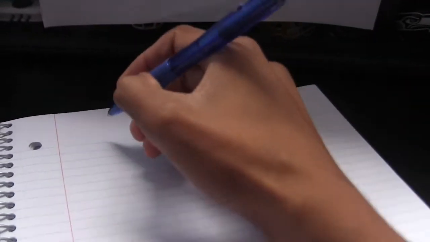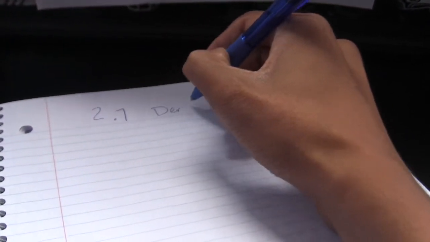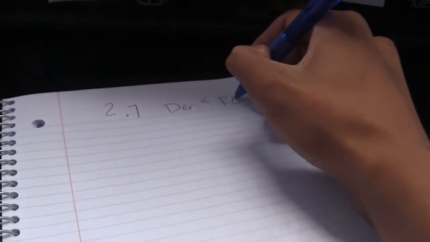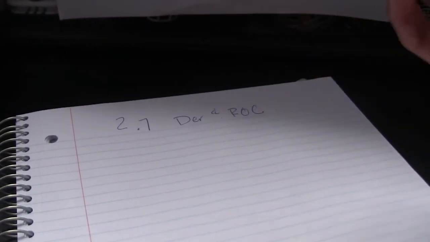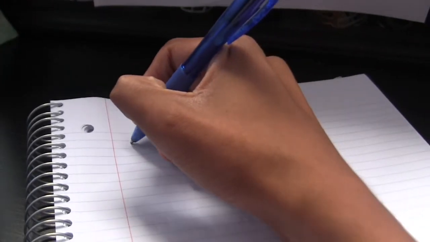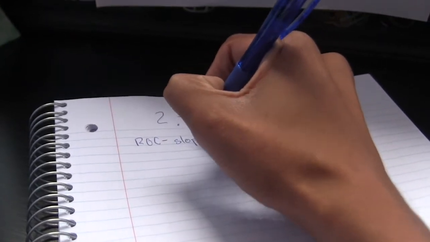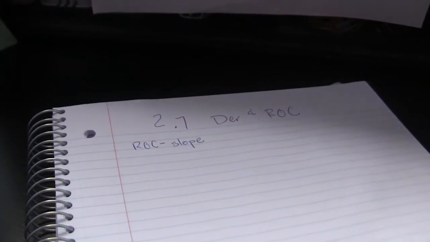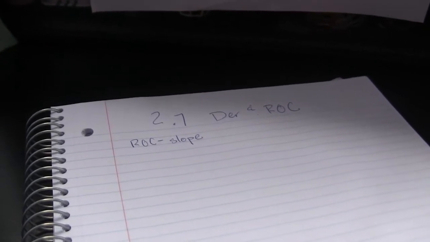Today we'll be covering section 2.7, Derivatives and Rates of Change. Sounds interesting. So first, what is a rate of change? Many of you know that the rate of change is also known as the slope. Basically, it's one variable changing proportionately to another variable. So that is the rate of change.